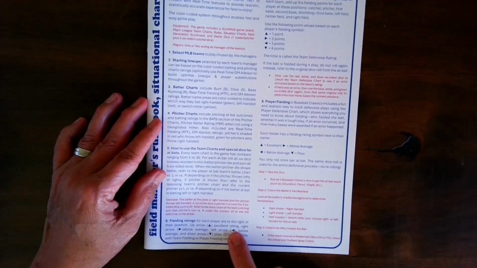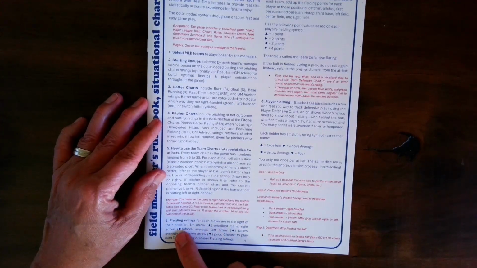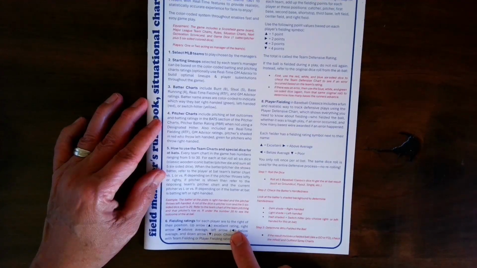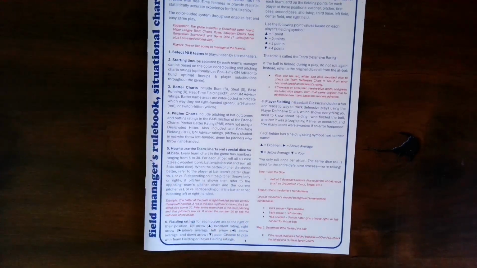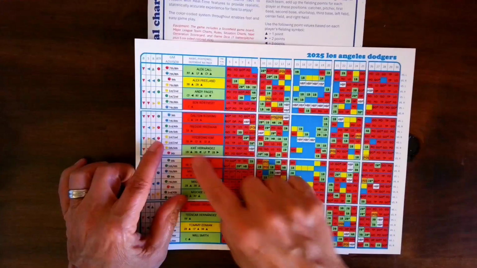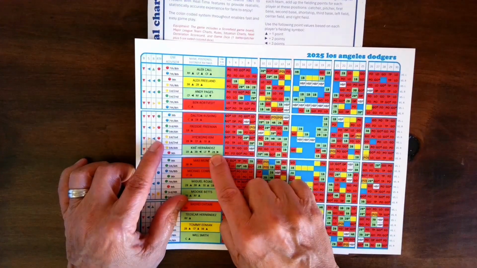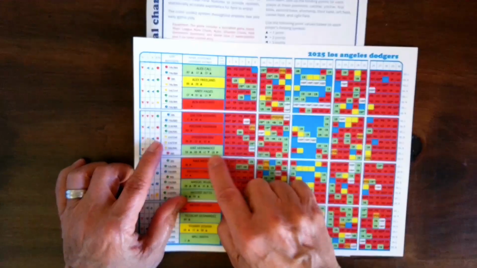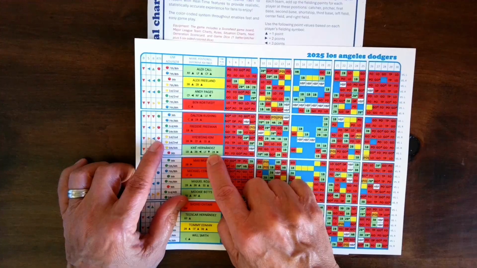You've got the fielding ratings. The best fielding rating is an up arrow. Next best is an arrow to the right. And then the third best is an arrow pointing to the left. And then a down arrow is the lowest fielding rating for each player that you see on the team chart. So for example, that would be right over here. You would see, again, the fielding ratings here. Each player has up to 4 different fielding positions, and then you can see the ratings right there.